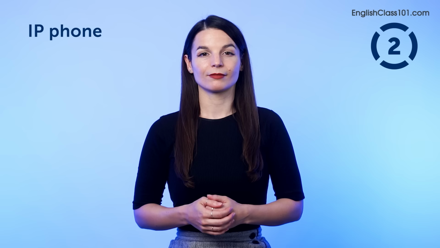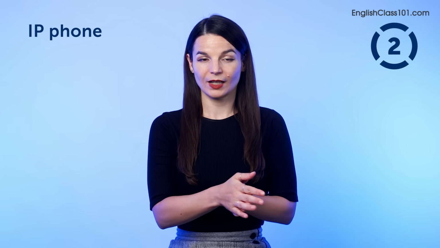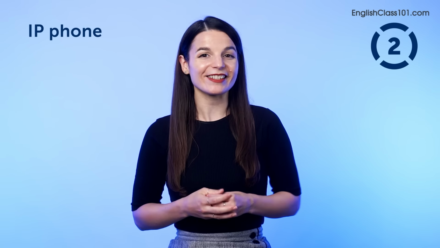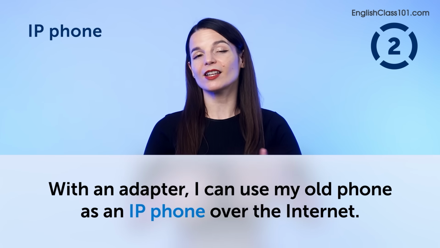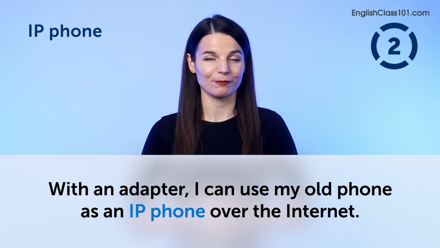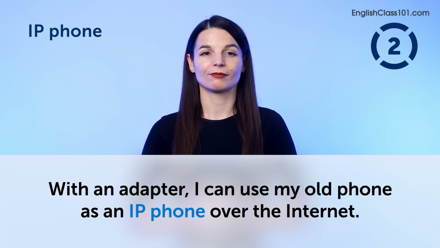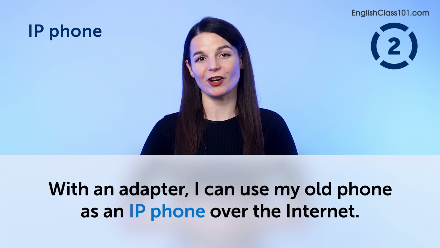IP phone. IP stands for Internet Protocol. Internet Protocol phones are not really used so much in the US these days, but depending on your country and what kind of technology you use at your work or your school, you might see these kinds of phones. They have an internet connection. Here's an example. With an adapter, I can use my old phone as an IP phone over the internet.